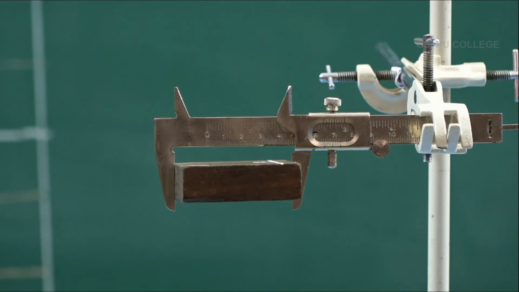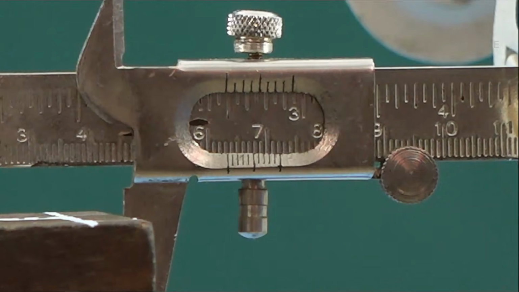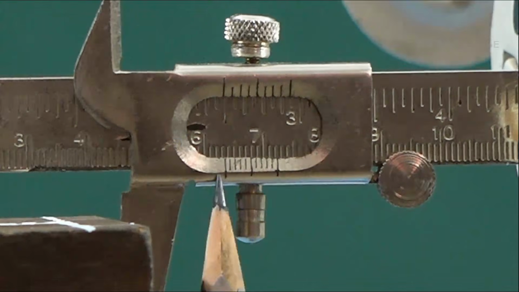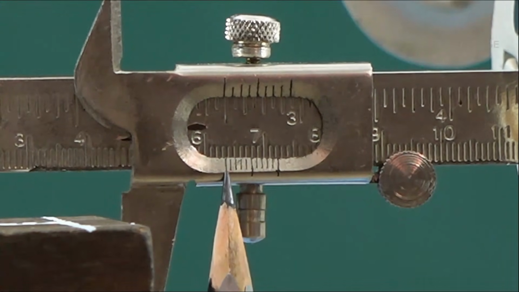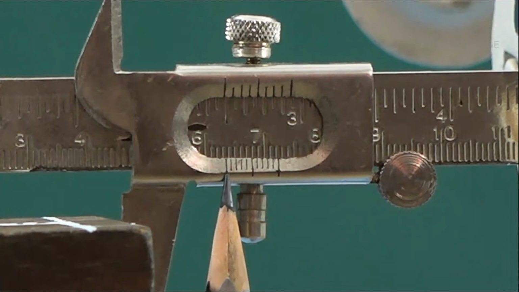Let us find out the readings now. As we have seen earlier, how do you find the readings of the vernier calipers? We have to find two readings here. First we need to find the main scale reading. How do you find the main scale reading? Observe the 0th division of the vernier scale, and this 0th division is lying between two divisions of the main scale.